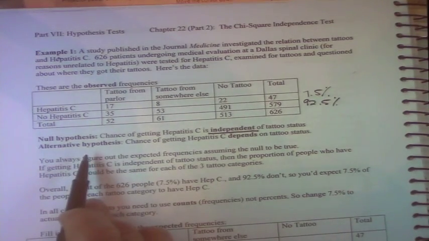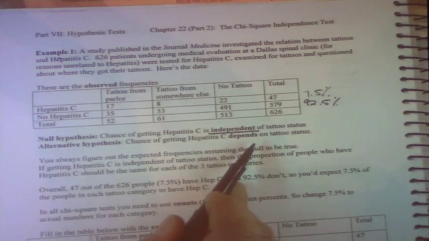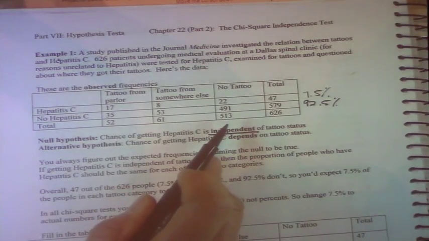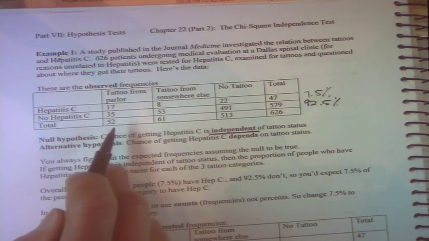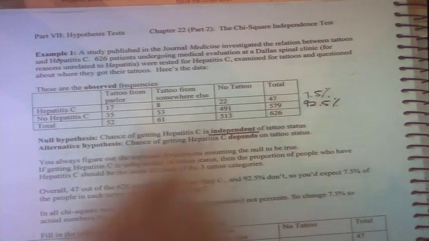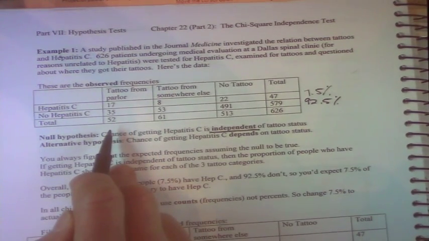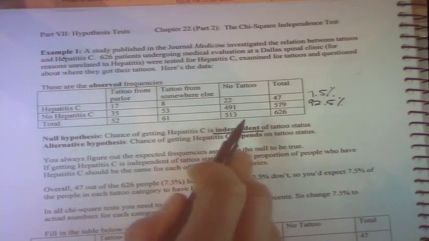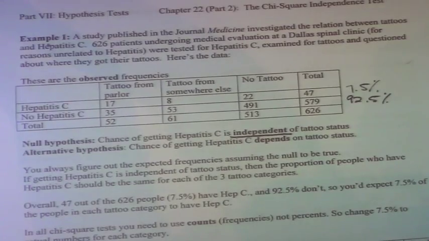And the alternative says, the chance of hepatitis C does depend on your tattoo status. These groups really have different rates of hepatitis C. And if you look at this, 17 out of 52 is nowhere near 7.5%, right? 17 out of 52 is like, what, like 34%. So these differences are way too big to be due to the luck of the draw. So you have to do a test, right? And so that's what we're gonna do.